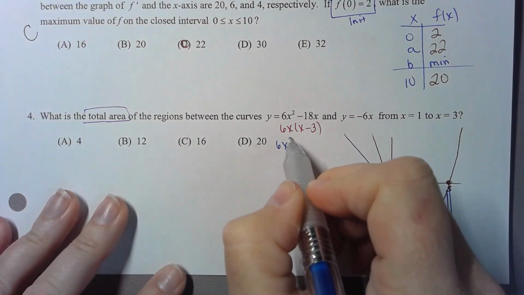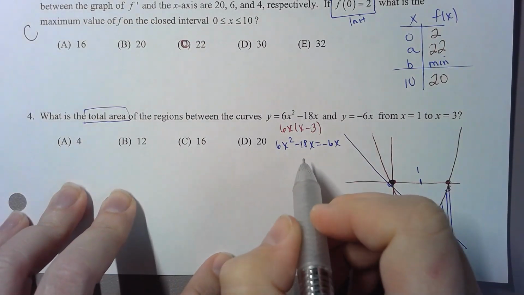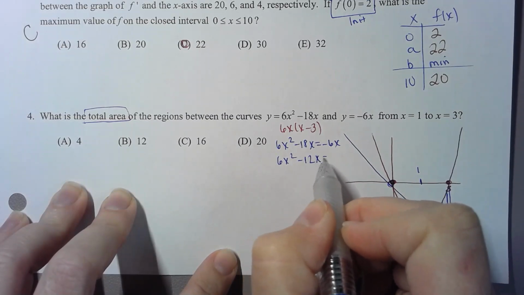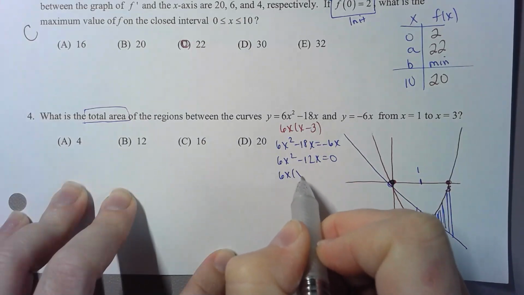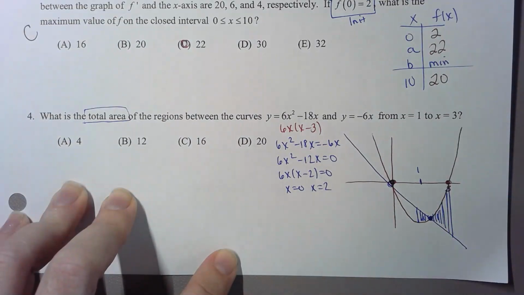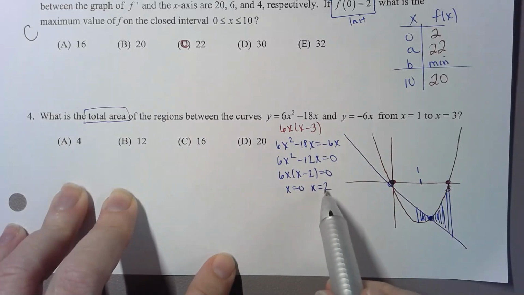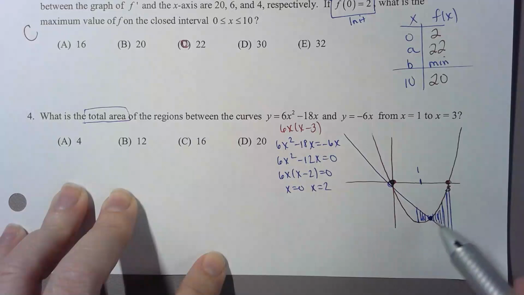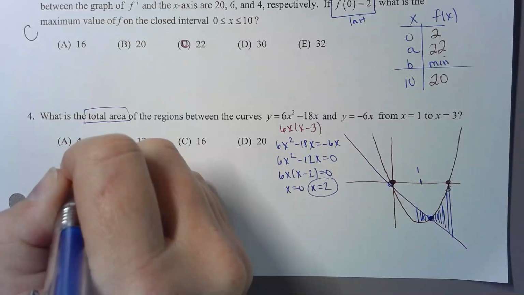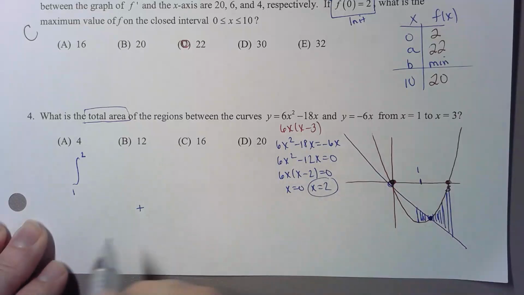So I've got 6x squared minus 18x equals negative 6x. Or, let's see, if we add 6x, 6x squared minus 12x equals 0. Okay, well that makes sense visually. I have 2 intersections, 0 and 2, which we knew about the 0. So we are going to integrate from 1 to 2, and then we're going to integrate from 2 to 3.